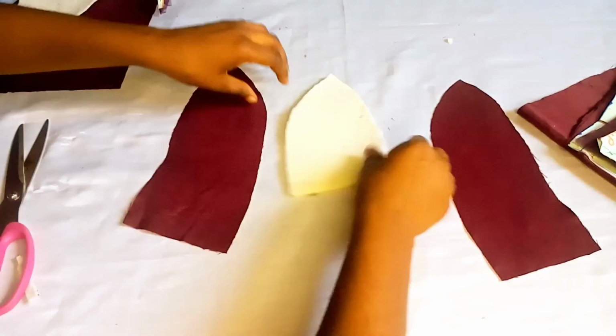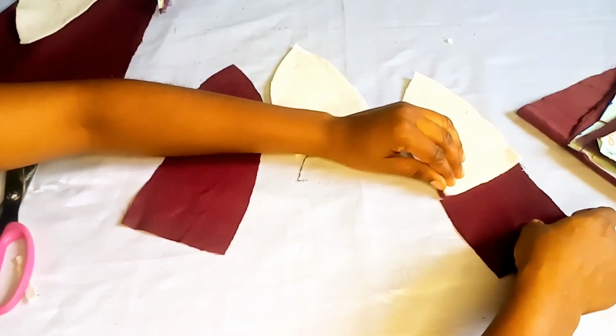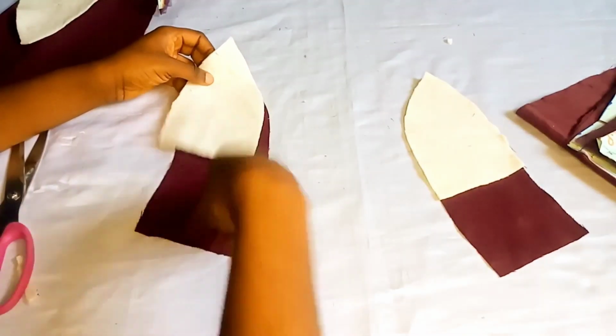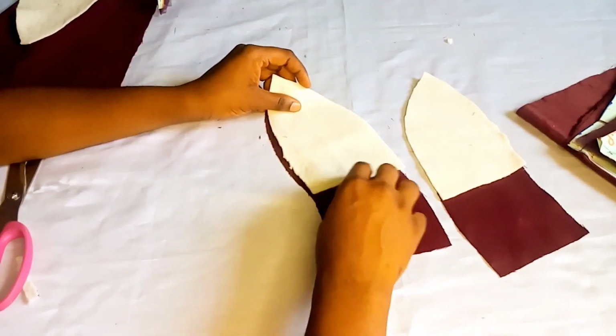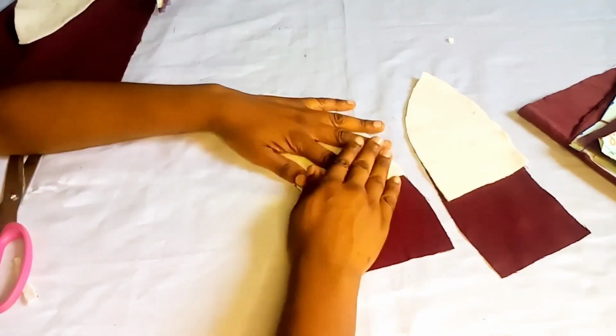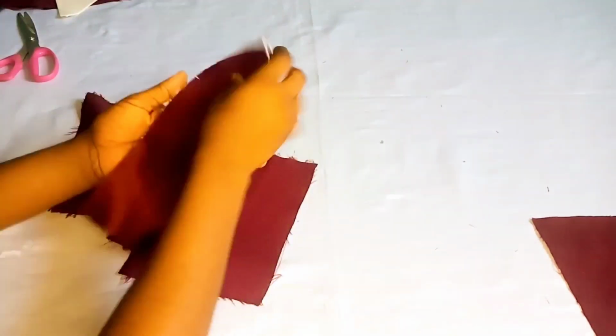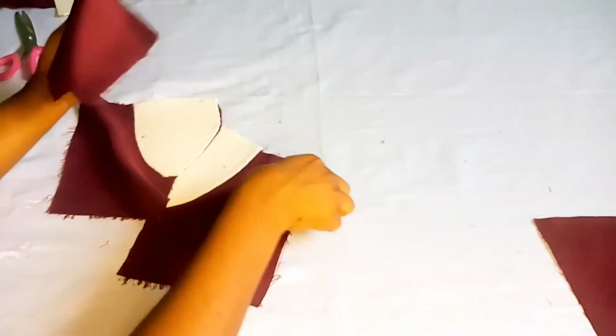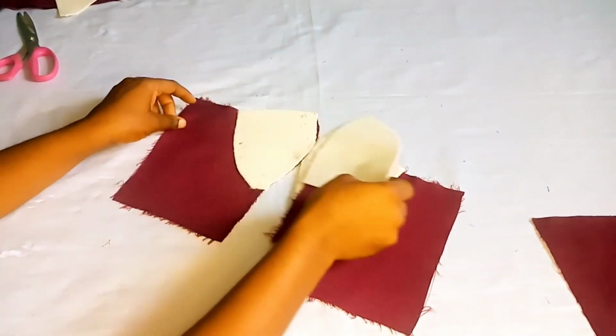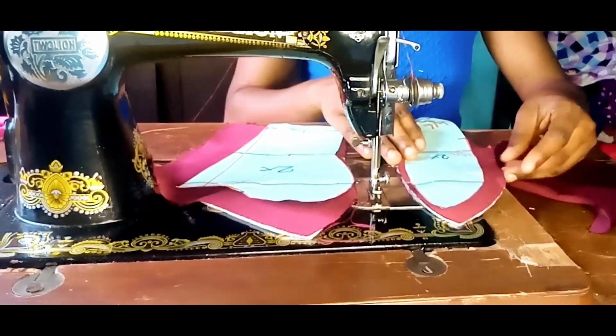You're going to open it up. The visible part is going to face the wrong side, and you're going to go ahead and iron this. So when you are done ironing, this is what we have. Did you see? This is what we have. So we're going to go ahead and sew.